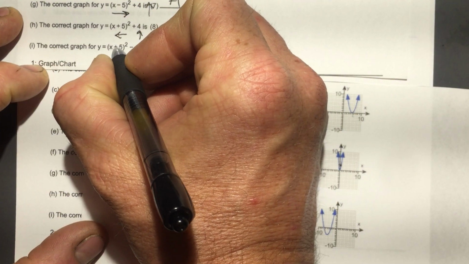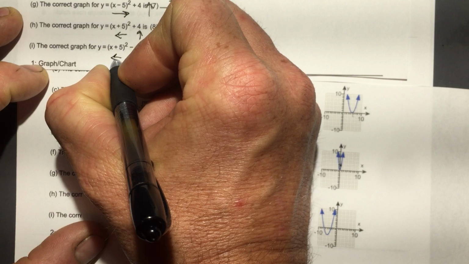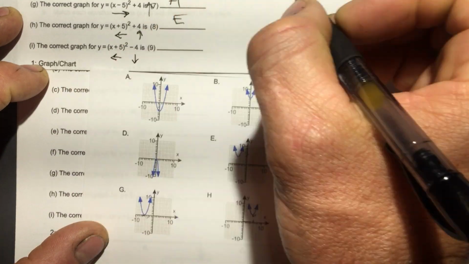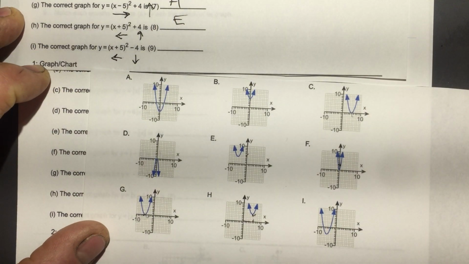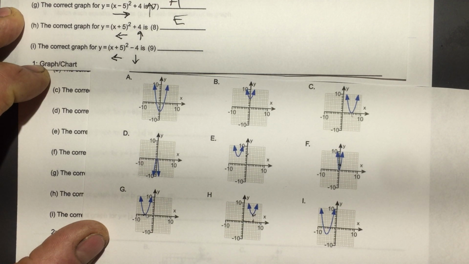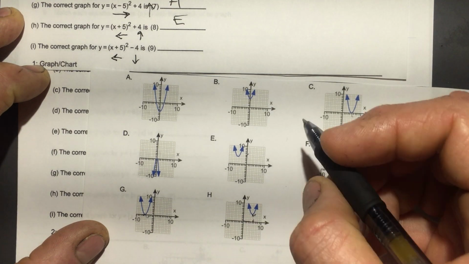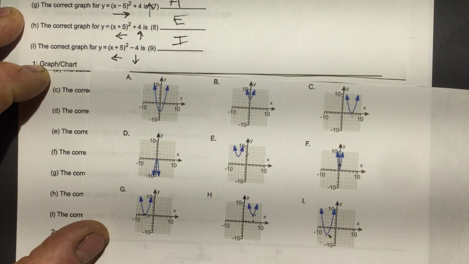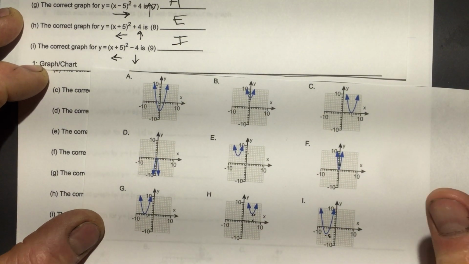This is going to go horizontal, and it's going to go this way 5, and this is going to go down 4. Okay, where's that one at? Here, I. Okay, so there's all my answers for that.